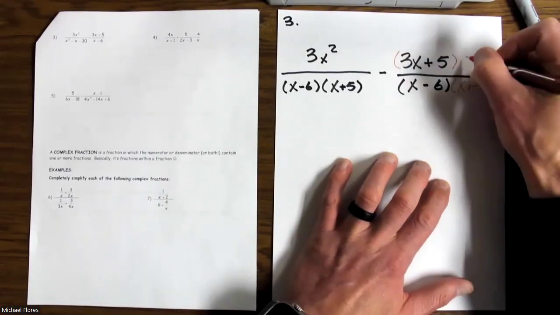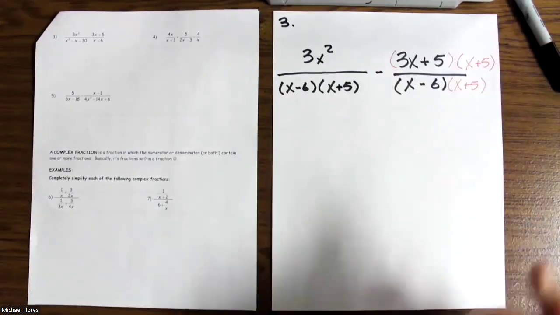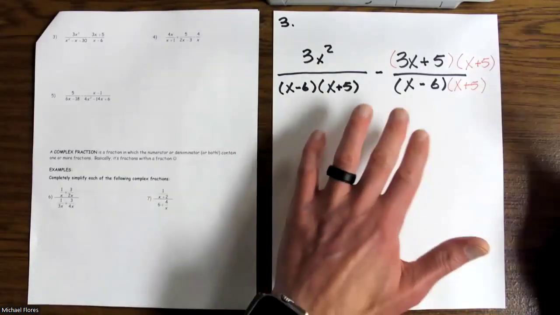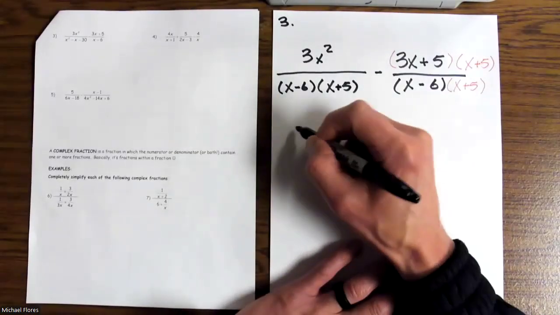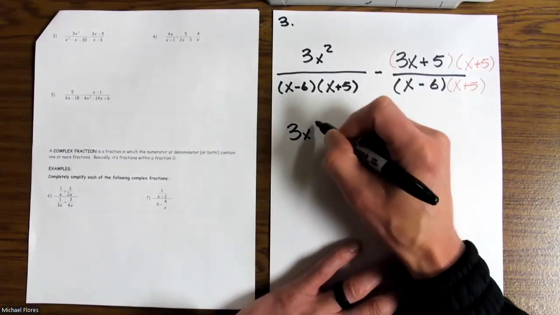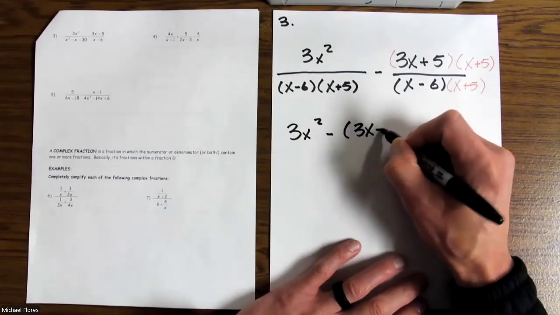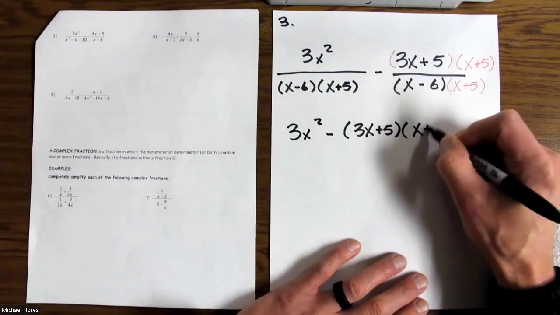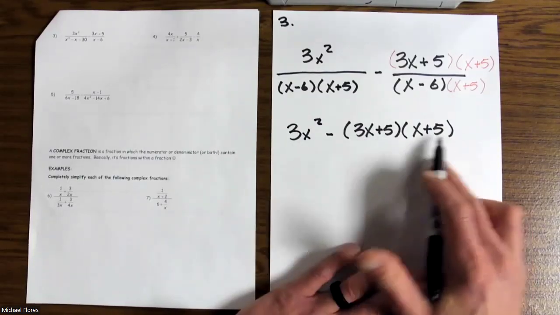x plus 5 here. Let's give this denominator an x plus 5. And if we're going to give the denominator x plus 5, we have to give the numerator x plus 5 as well. And now we can begin simplifying. For right now, I'm not going to worry about my denominator until the very end. I'm just going to start worrying about my numerators. So let me bring down 3x squared minus 3x plus 5 times x plus 5.